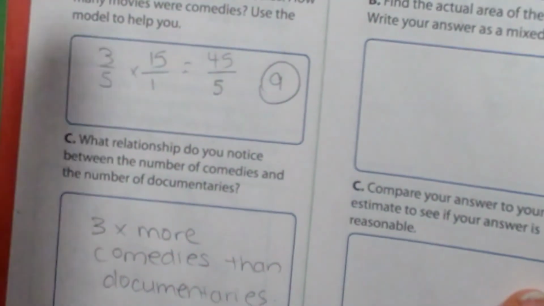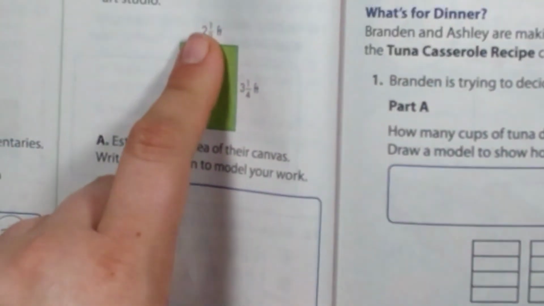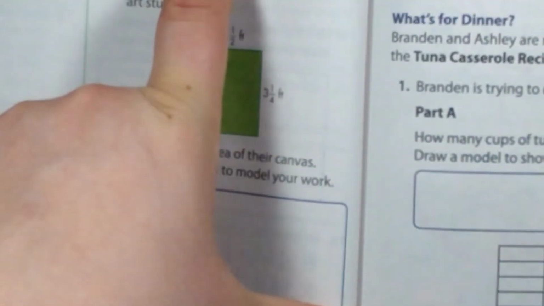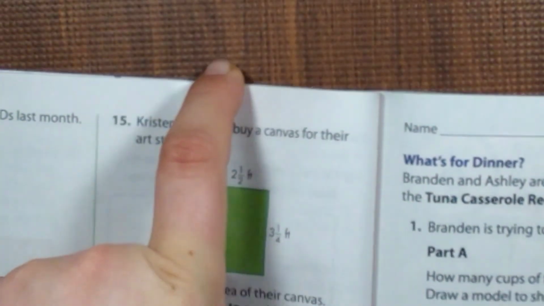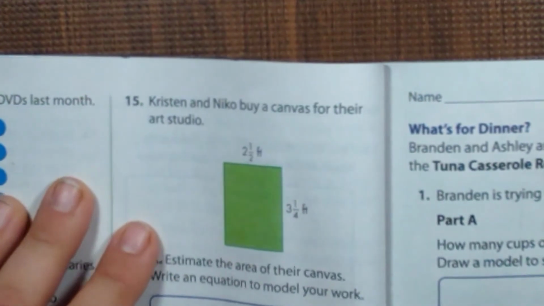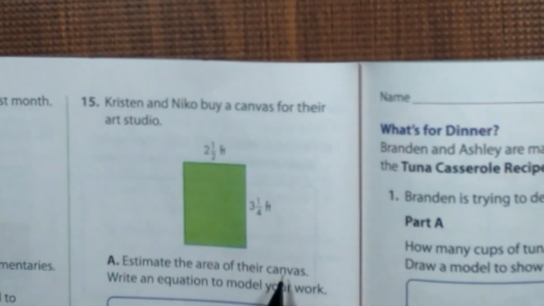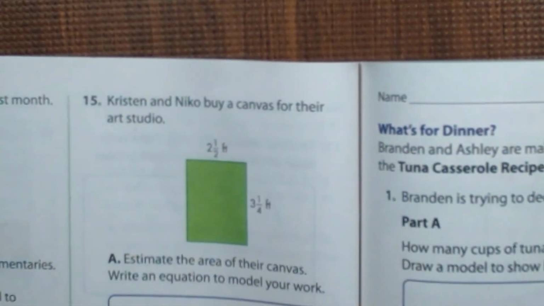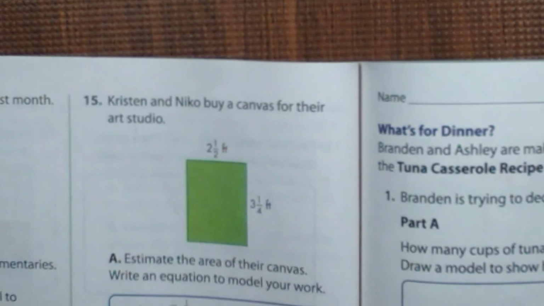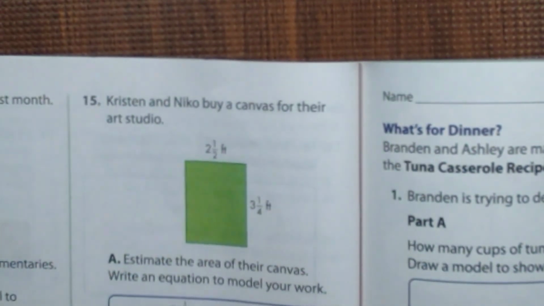Okay. The next one is 15. Kristen and Nico bought a canvas for their art studio. All right, I'm just making sure we can see it. Estimate the area of their canvas, write an equation. So we're going to want to do 2.5 times 3 1/4. We'd round that to 3 and round that to 3. It would be about 6 feet squared.